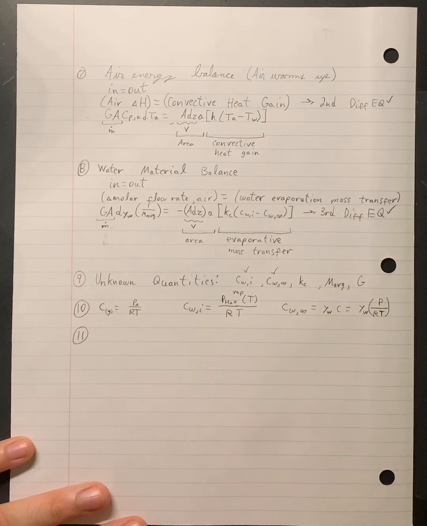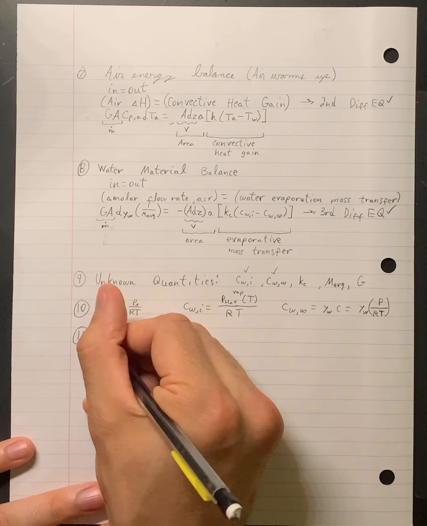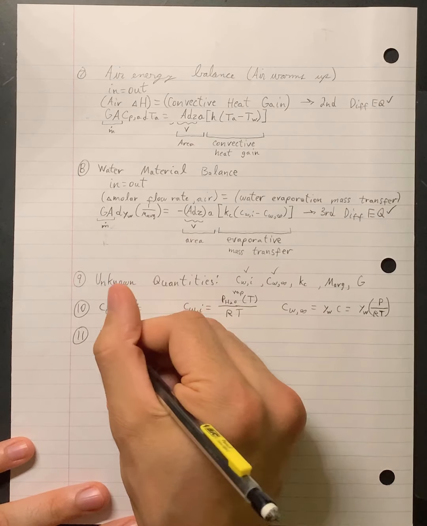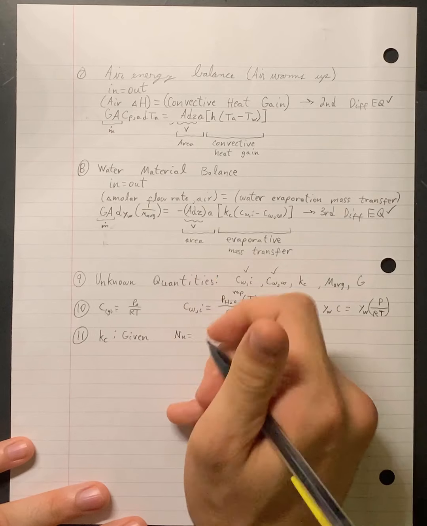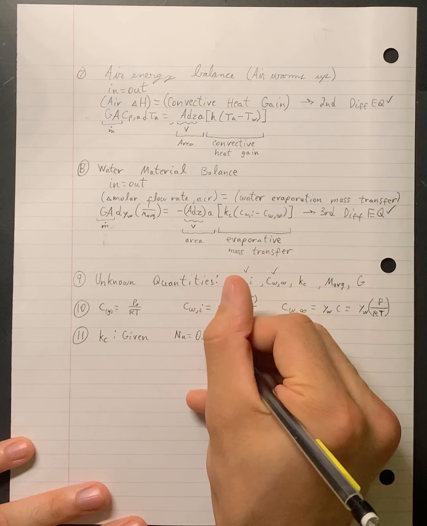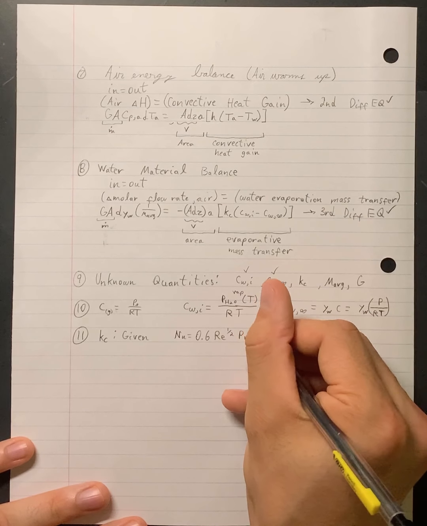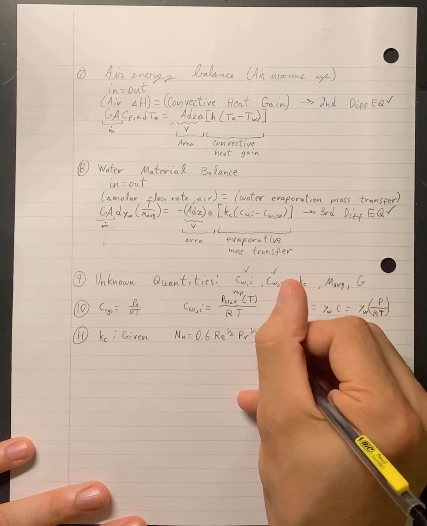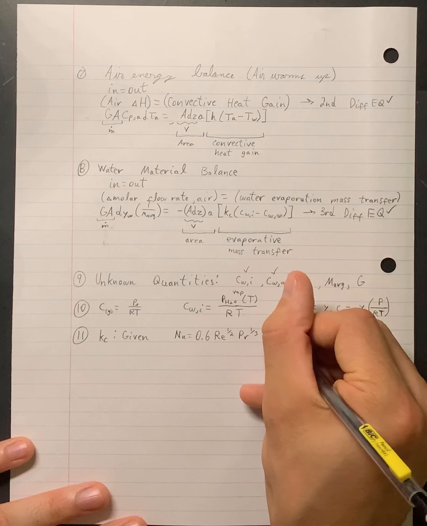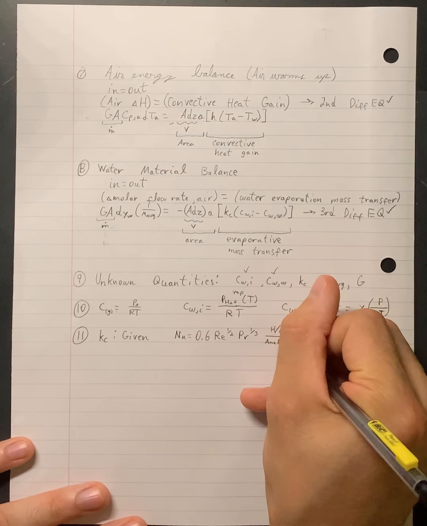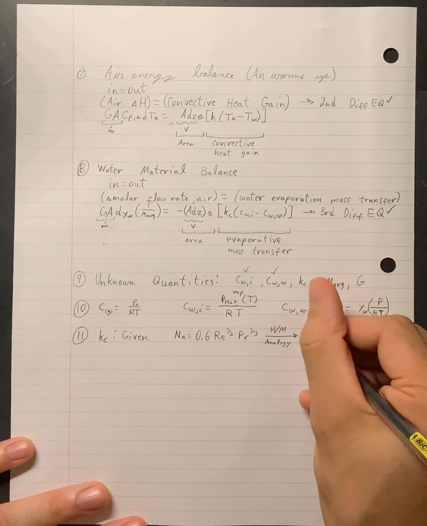The next one, we have to do some really, really interesting stuff. So with the convective mass transfer coefficient, remember we were given this relation between the Nusselt number, the Reynolds number, and the Prandtl number. So with this, we can use the heat and mass transfer analogy to convert between some dimensionless numbers.